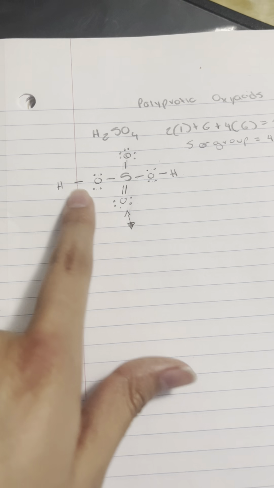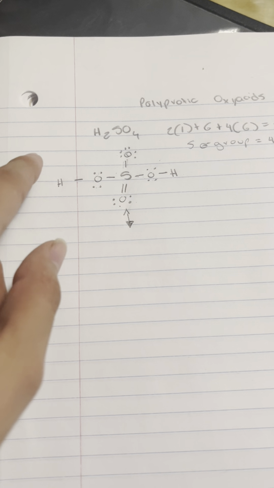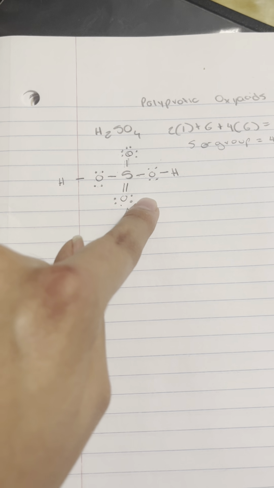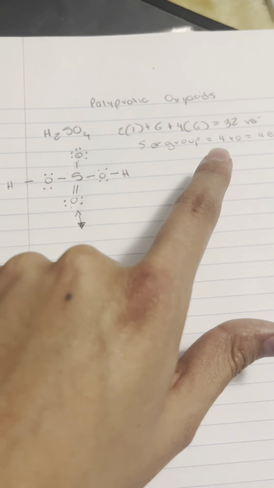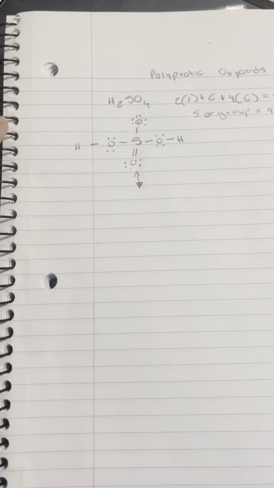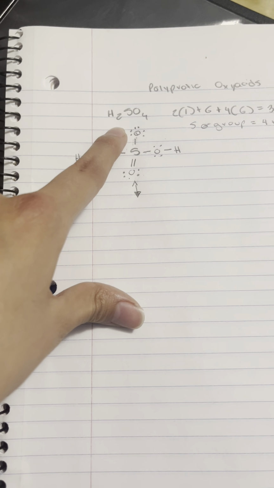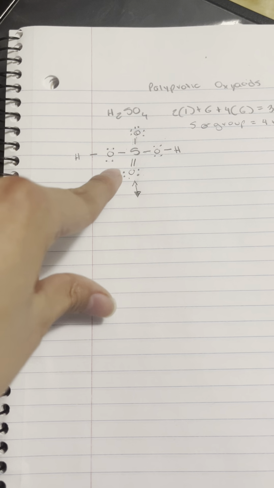Okay, so here's the first structure that I have for H2SO4. Sulfur is going to be our central atom. There are 4 oxygens surrounding it. There's a total of 32 valence electrons. I placed the 2 hydrogens on opposite sides. Here we go. I have 1 single bond here and a double bond here.